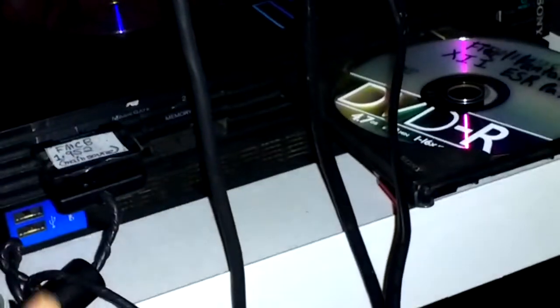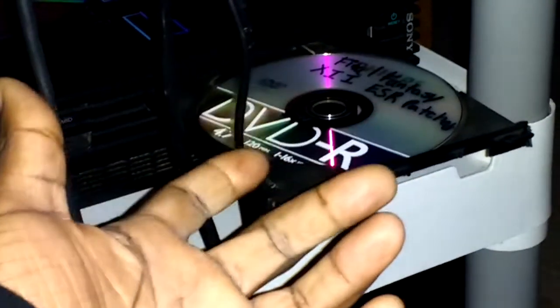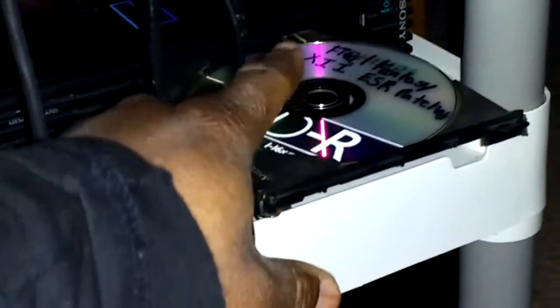Then a white screen should pop up, and you choose launch CD DVD, and that will launch the game that you have in the DVD drive, if it is patched with the ESR disc patcher that I used earlier. So I'm going to do it this way. I'll show you.